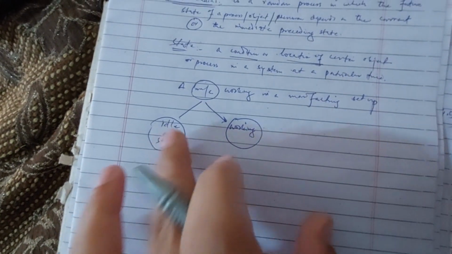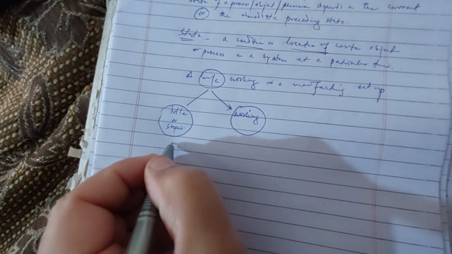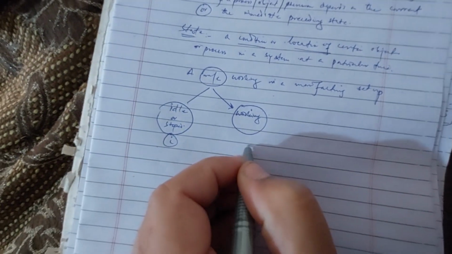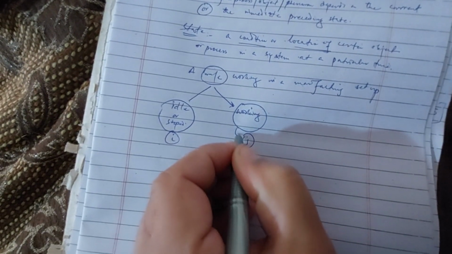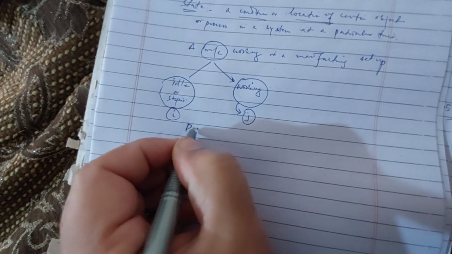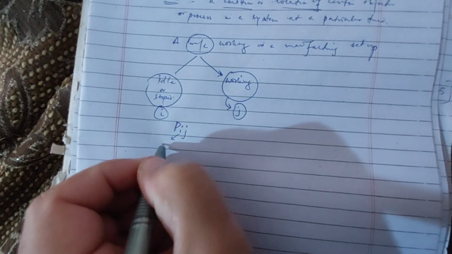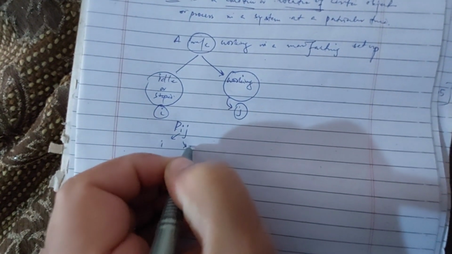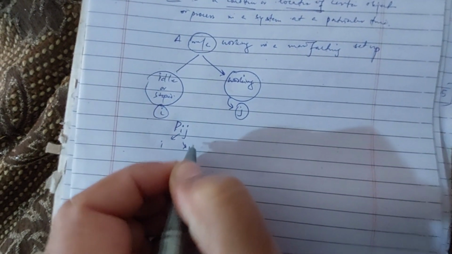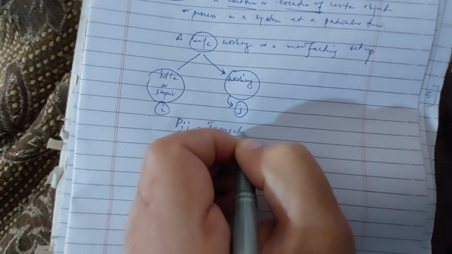So these two are the states. So let's, for example, the idle state is represented by I and the J represents it is working. Then the probability that the machine goes from the initial stage of idleness to the working condition is called the transition probability.